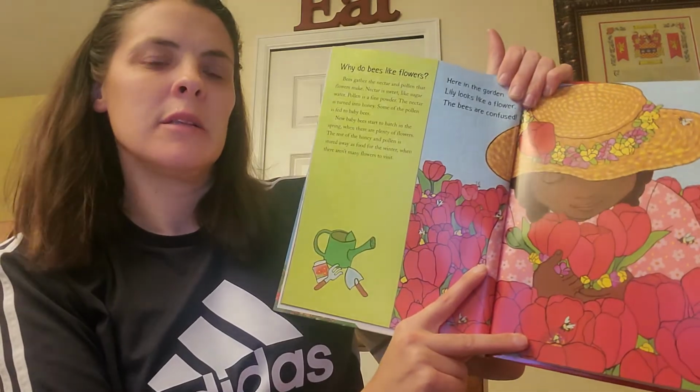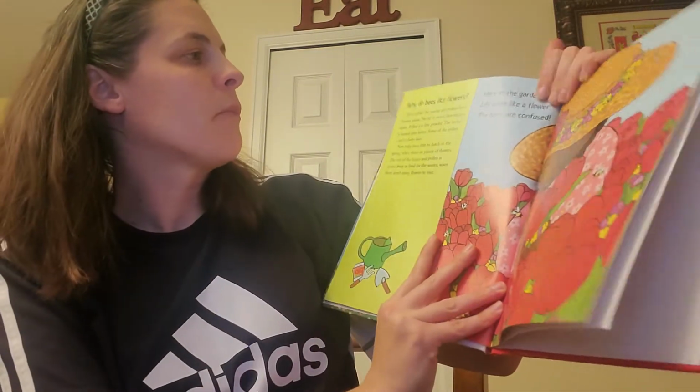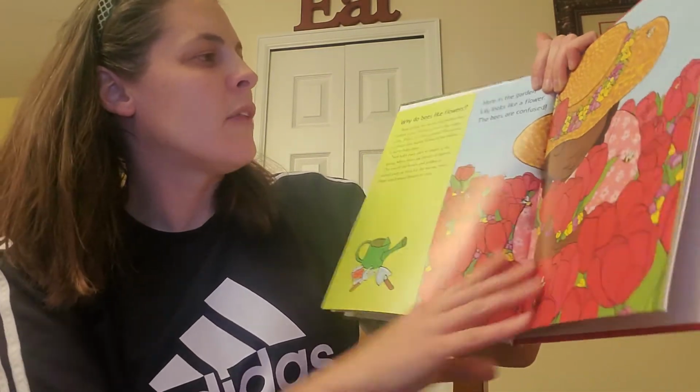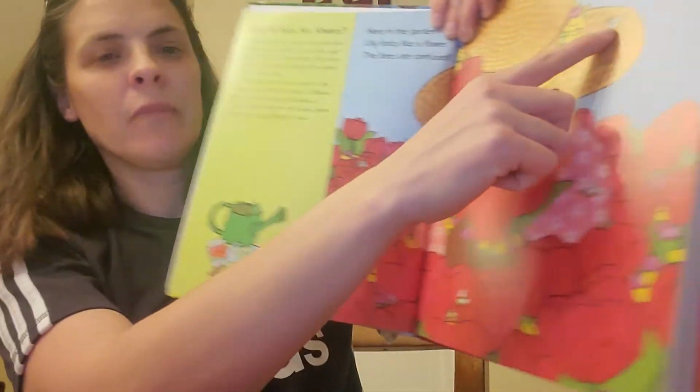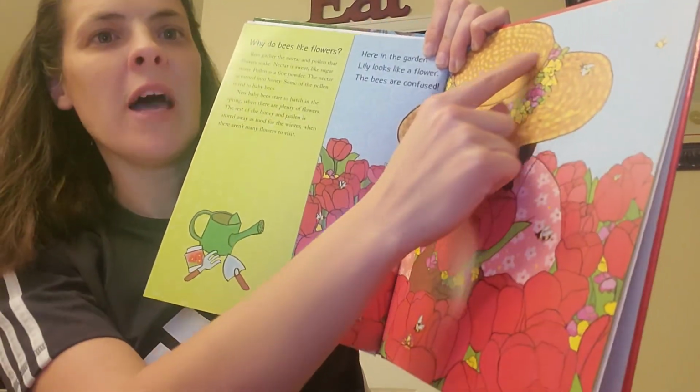Why do bees like the flowers? Here in the garden, Lily looks like a flower, and the bees are so confused. Look, they're all on her hat because she's got all these little flowers up on her hat.